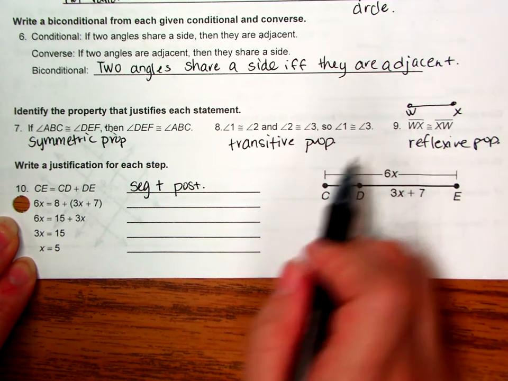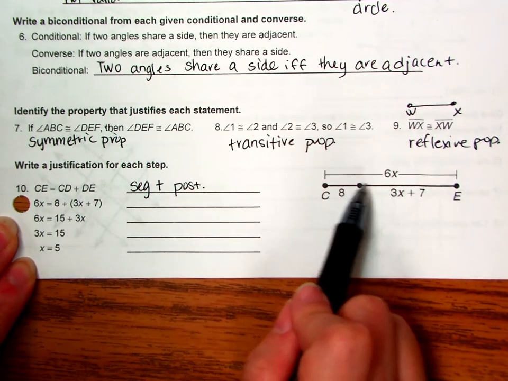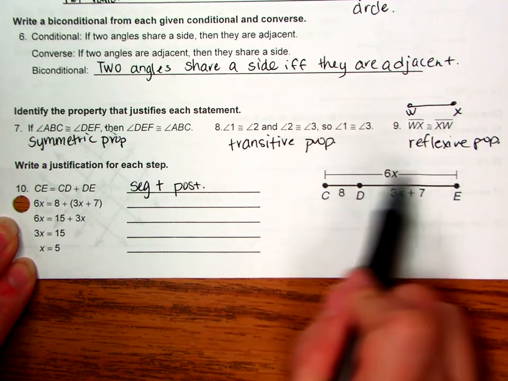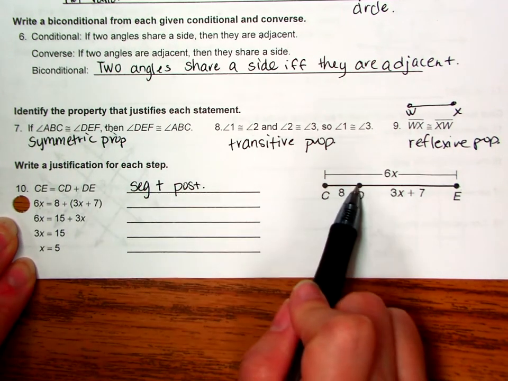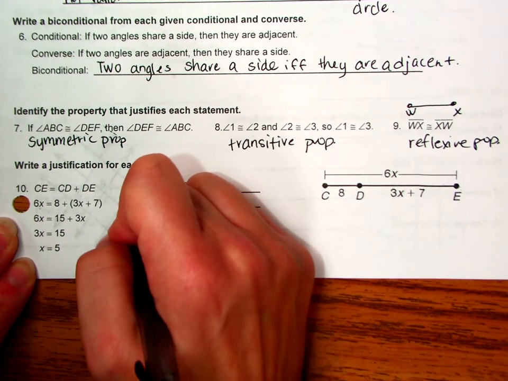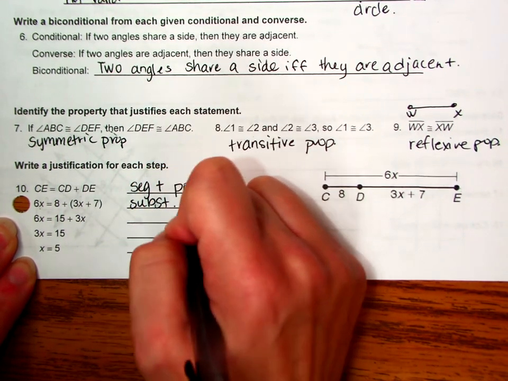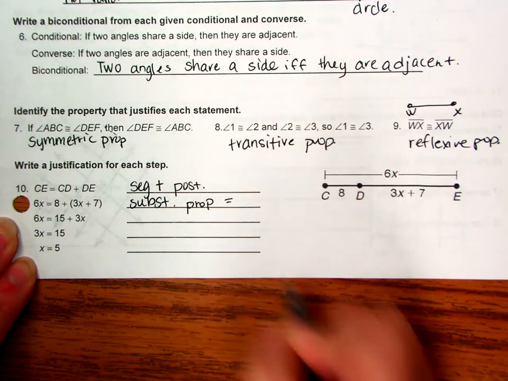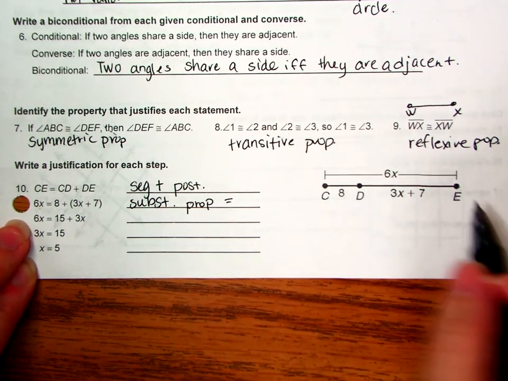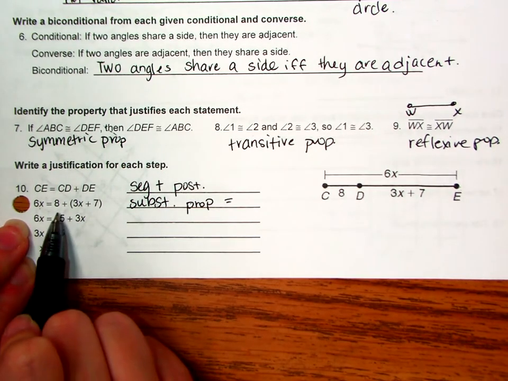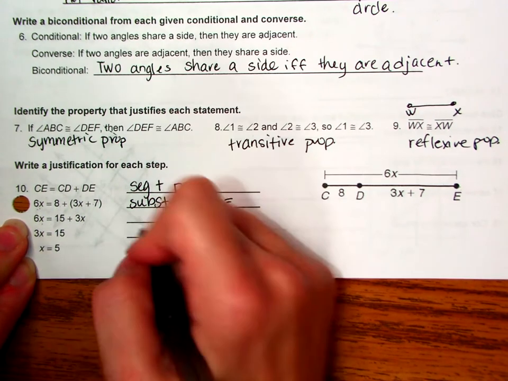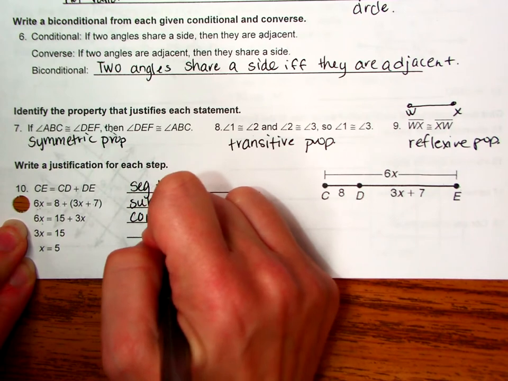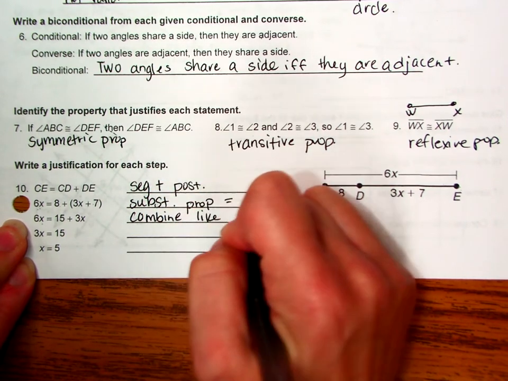And then notice right off the bat, they substitute in values. CE is 6x, so we substituted in here. CD was 8 units, so we substituted it in here. So we can see that we're using the substitution property of equality. And then here, if you look, from this step to this step, they combined the 7 and the 8. They combined like terms. So that would be our justification, combine like terms.